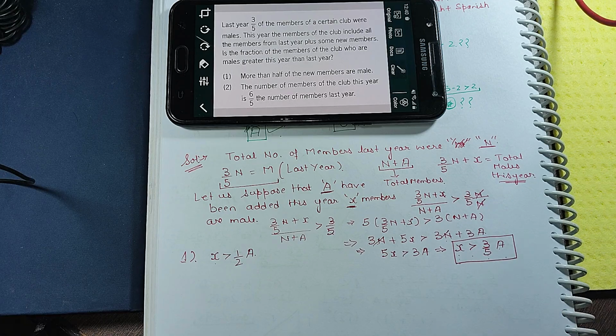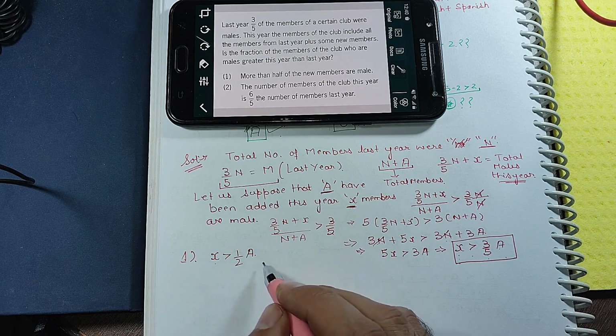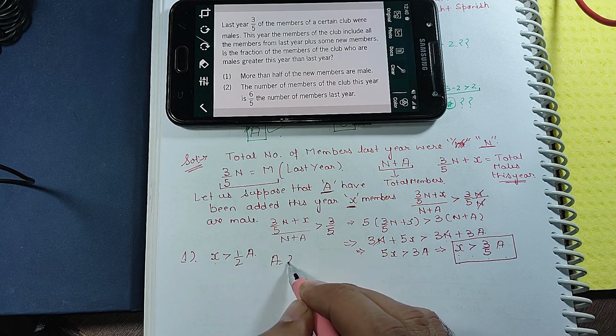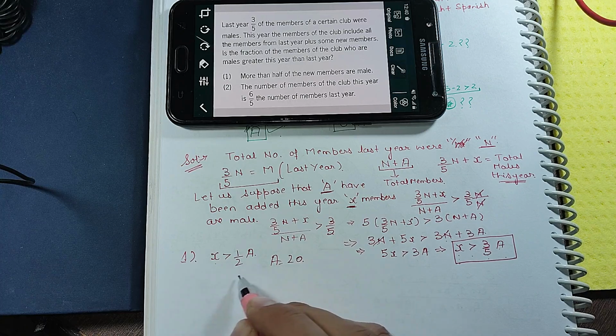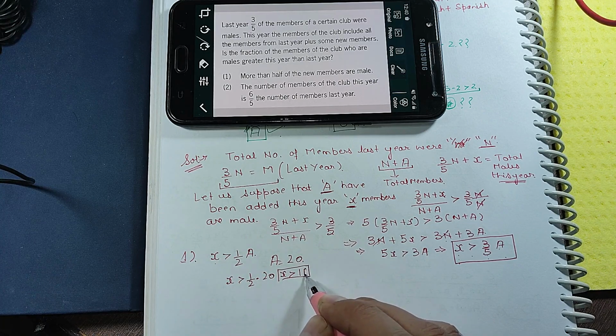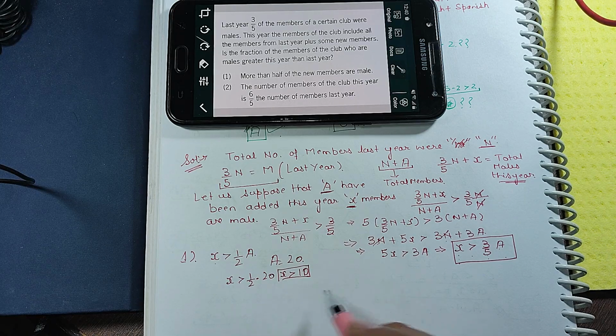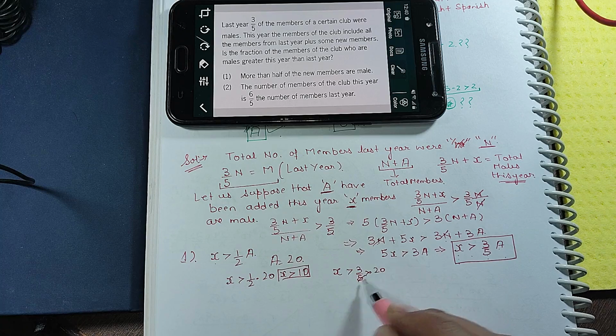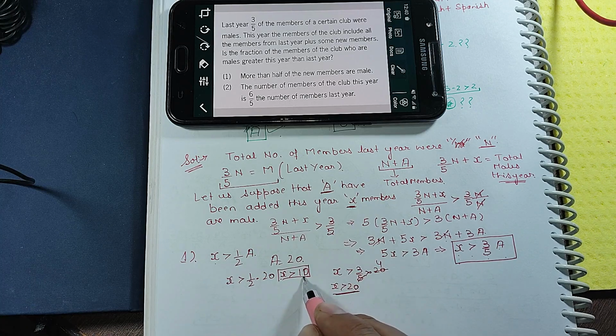Now let us suppose some values and try to evaluate this. Let us suppose A is equal to 20, that is, new members added are 20. In that case, X will be greater than 1 by 2 of 20. That means X will be greater than 10, right? Now, is X greater than 3 by 5 of 20? So 5 fours are 20, 4 threes are 12, so X has to be greater than 12. Now from this we are getting X is greater than 10.